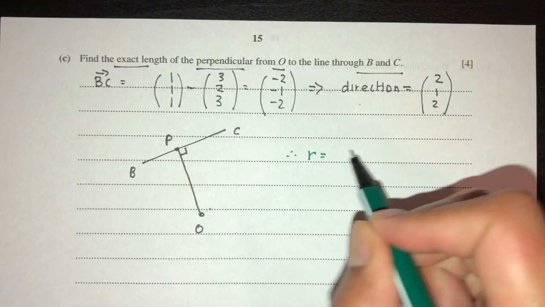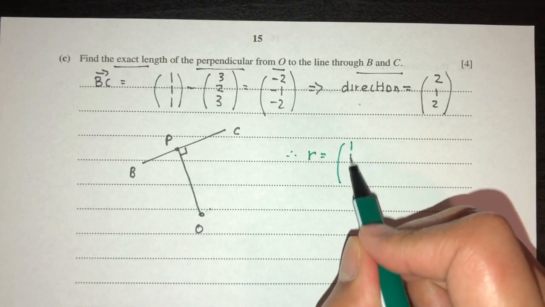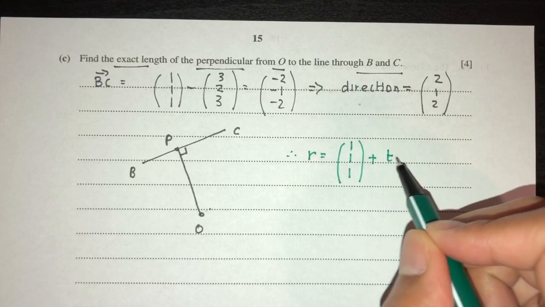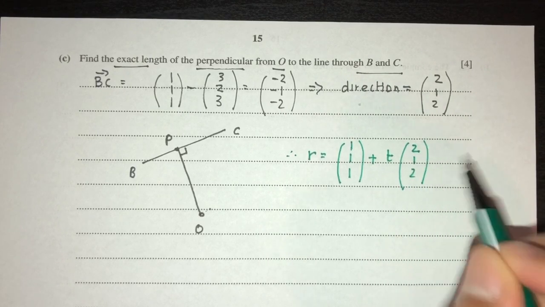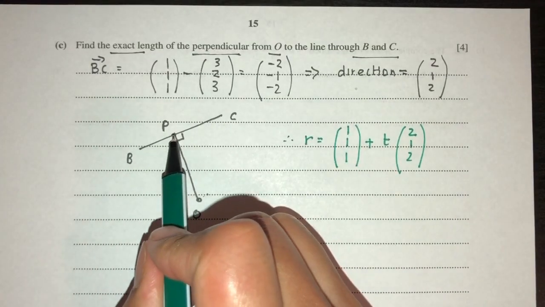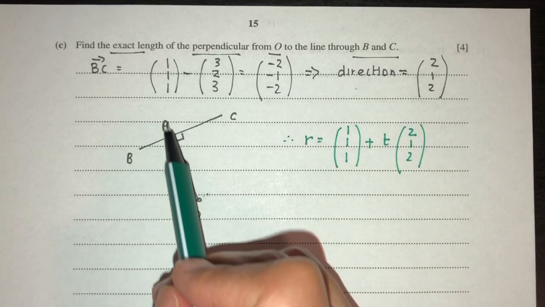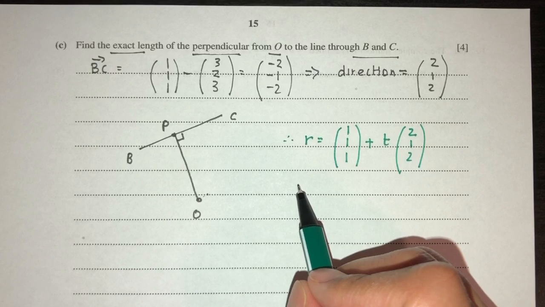So the equation is any point on the line, well, let's choose the point C, because this is simple, 1, 1, 1, plus a multiple times the direction, 2, 1, 2. That is the equation of line BC. Now let's say P is a point on the line BC, where the point O meets the line at right angle.